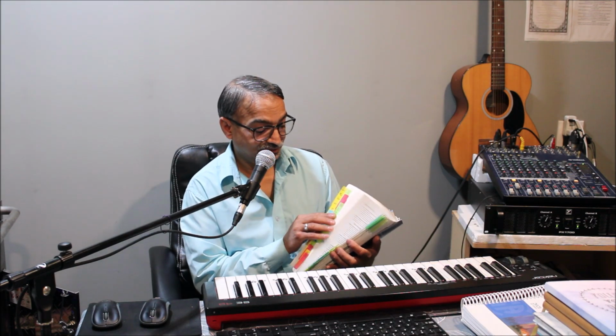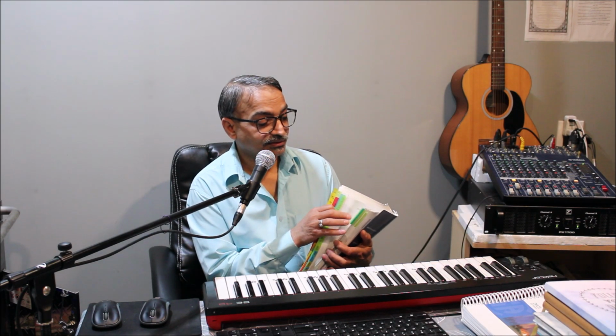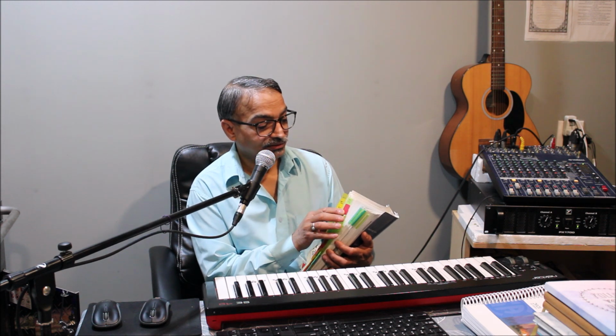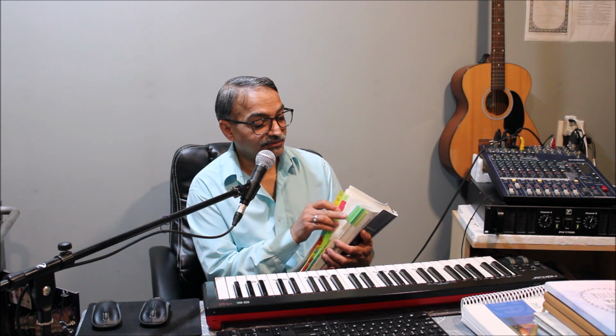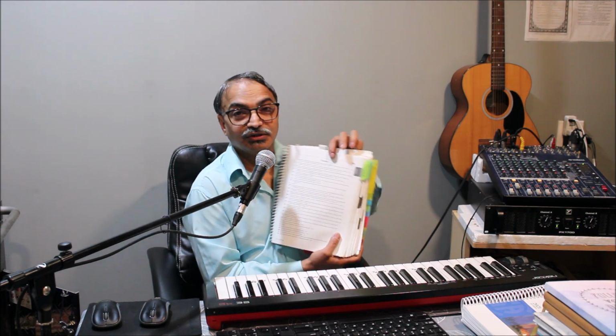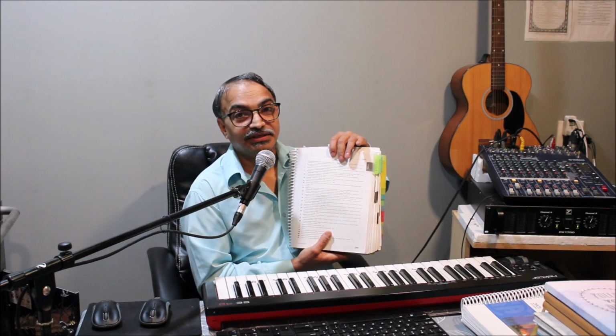Those tables you can mark like tabs, so that when you need tables you just open the tables. On the first page there is a list of tables.